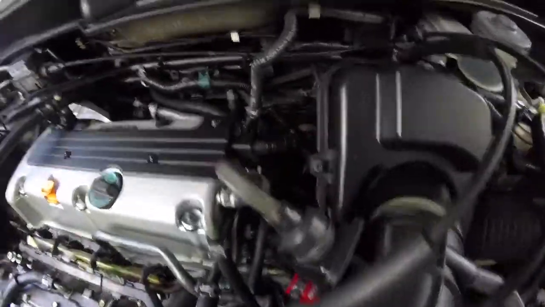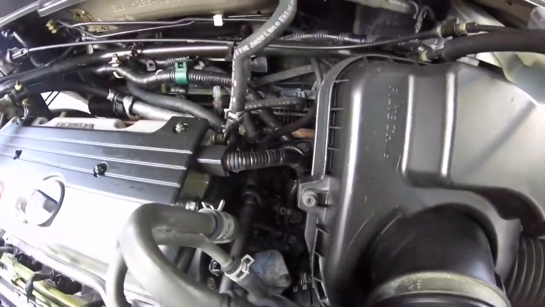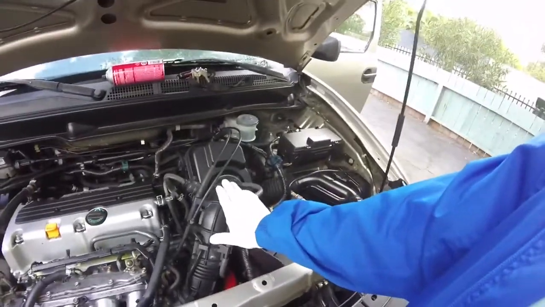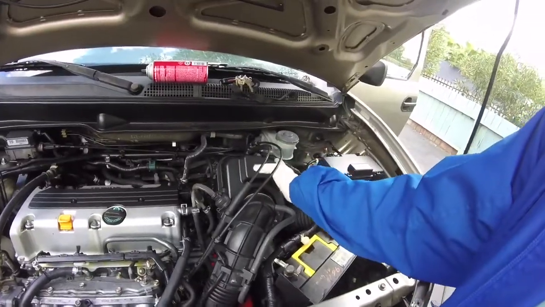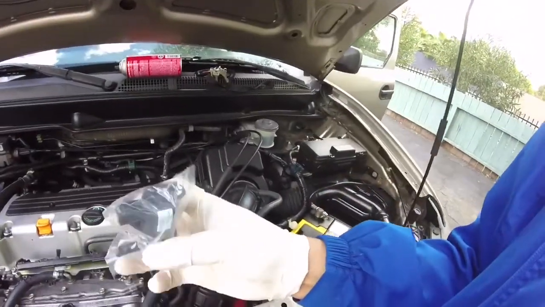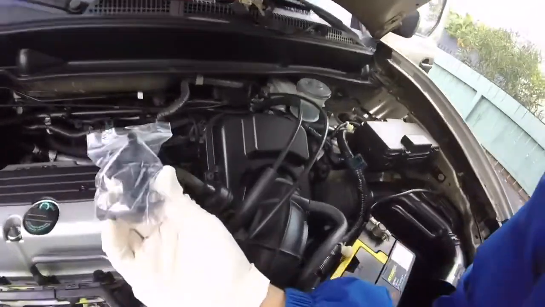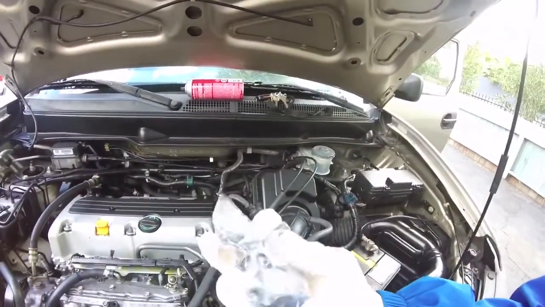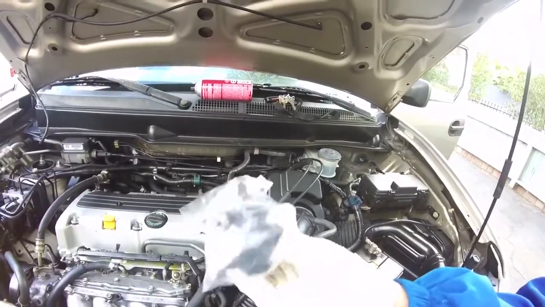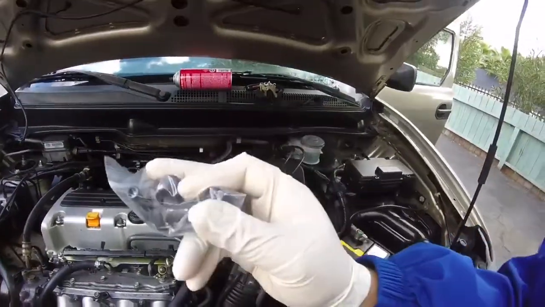So the purge valve lives right there. You guys can see it right now, but basically you're gonna have to remove the air filter right here and the air filter box. This is the replacement. This is what a purge valve is. So it's basically up like that. One hose goes up here and the other hose goes on the other side, and it has a connection here, I think.